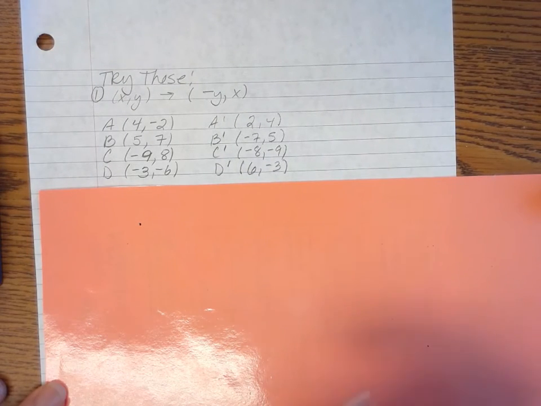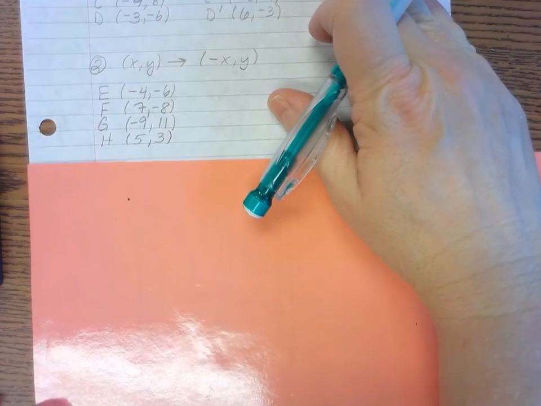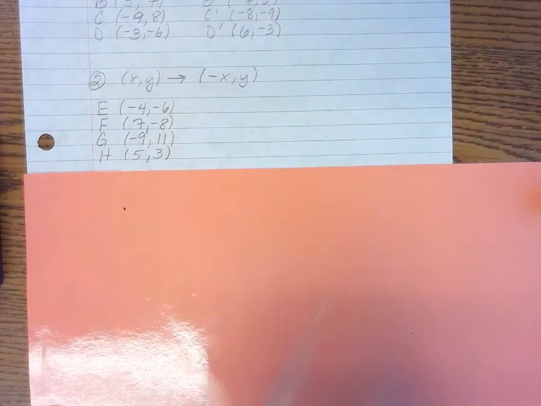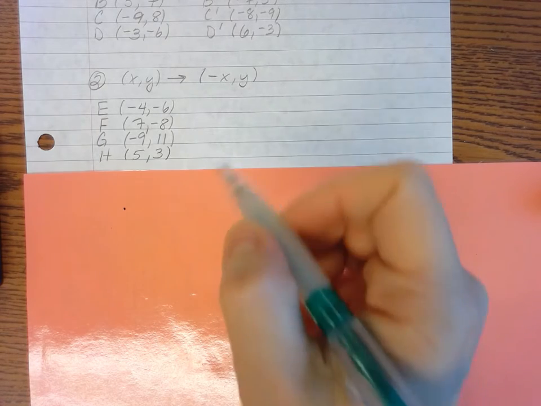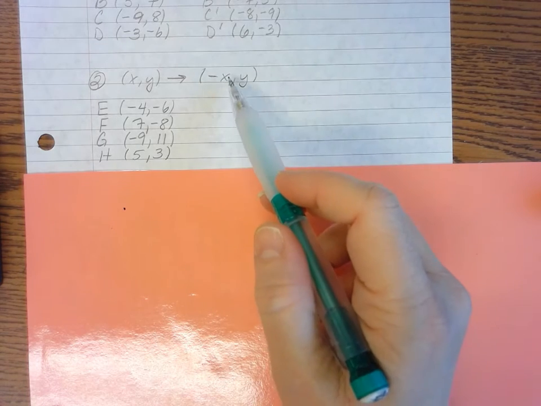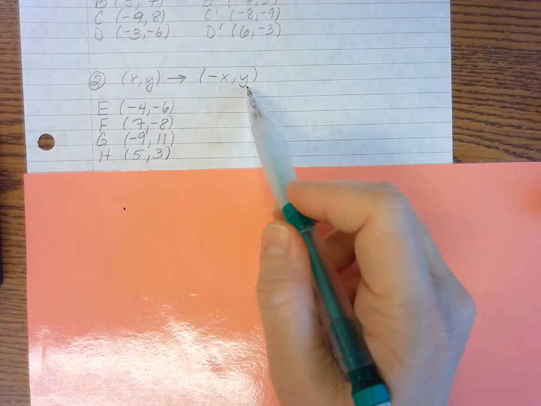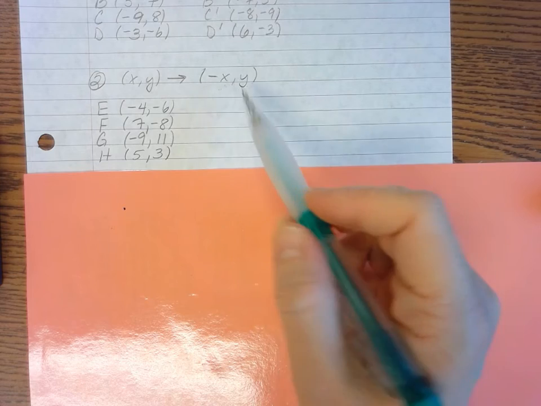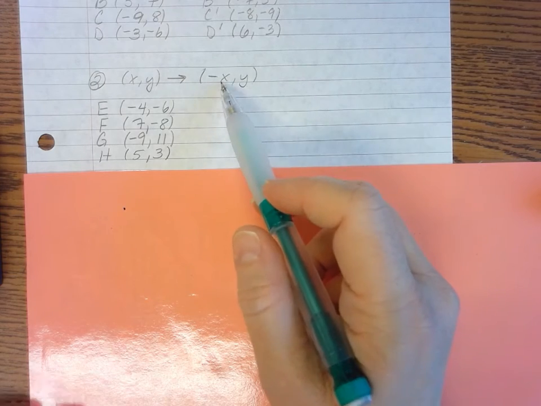Let's try another set. All right, so here are your problems. Your mapping is (x, y) maps to (negative x, y). Take a second to write those down, and then pause the video. All right, let's take a look. Should we change the order? No, this time the order stays the same because the x is first. Do we change any signs? Yes, we change the sign of the first number.